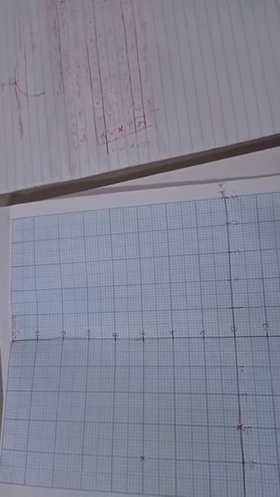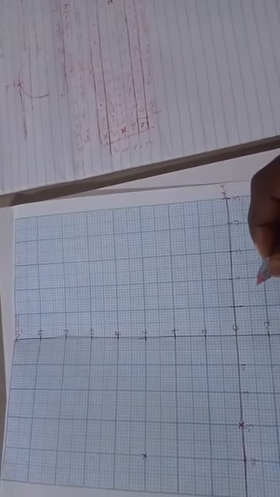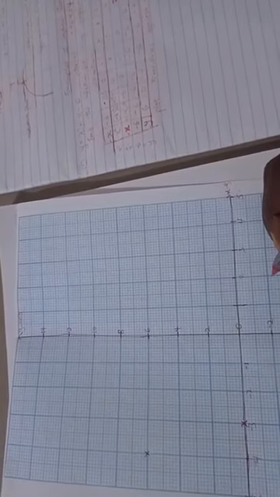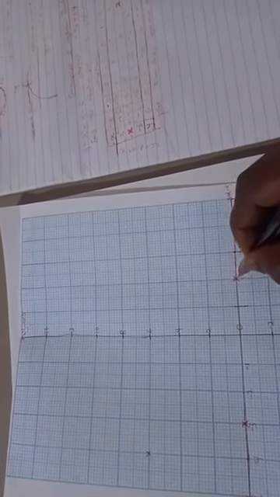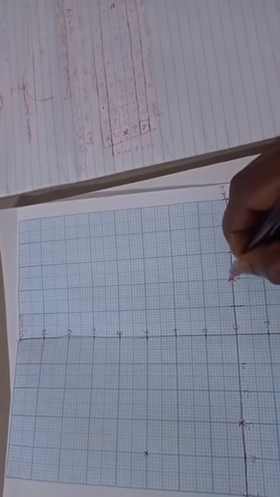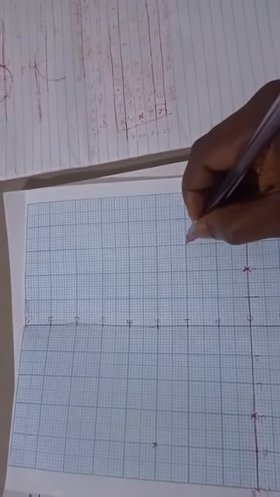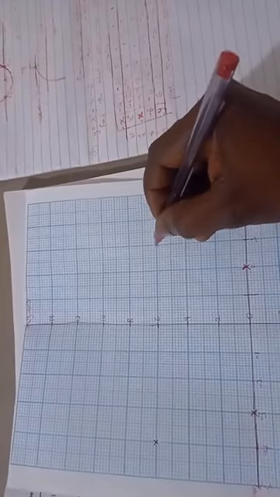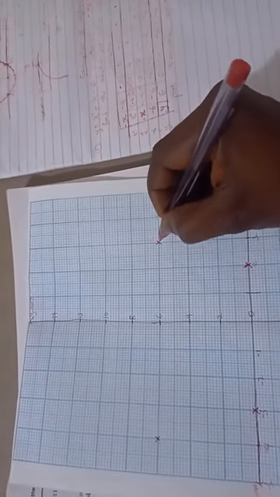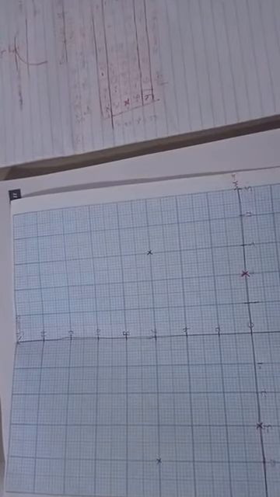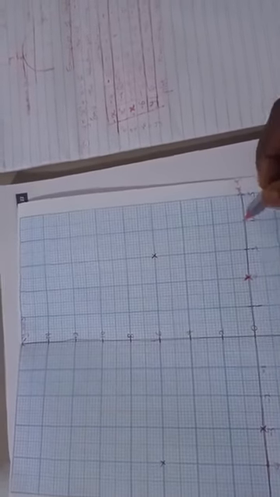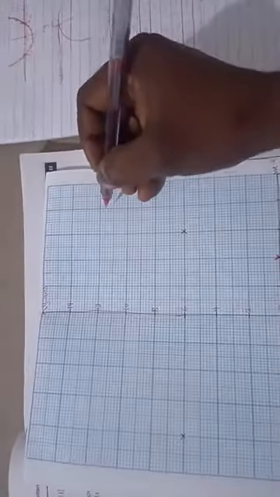And then 2 and 0, 3 and 6, and then we have 4 and then 14.